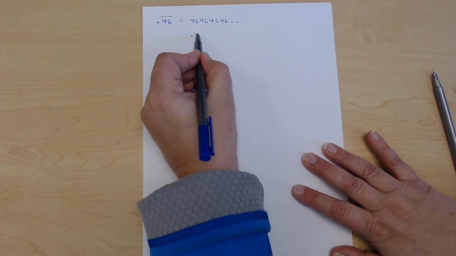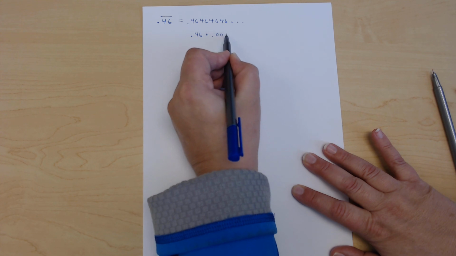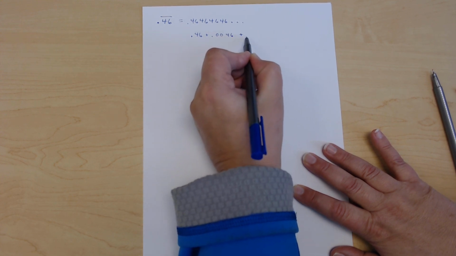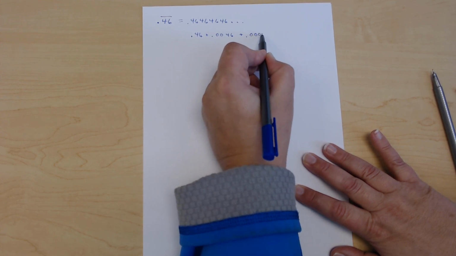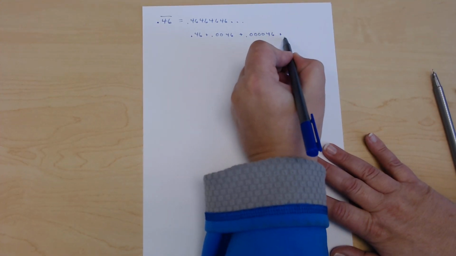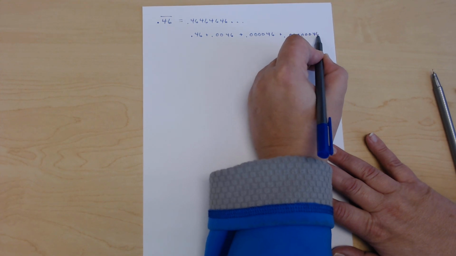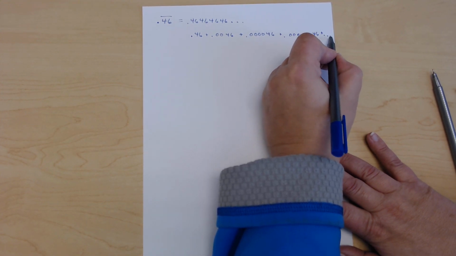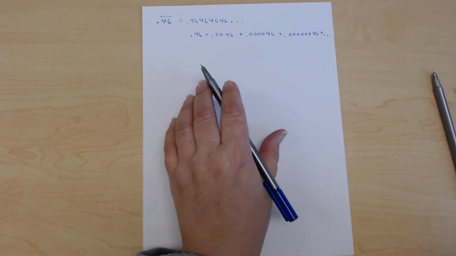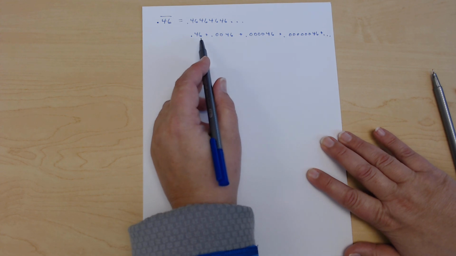So this would be 0.46 plus 0.00, that's these guys, and then a 46, plus 1, 2, 3, 4 zeros, because that's those guys, and then the 46. Okay, we get the idea. 1, 2, 3, 4, 5, 6, and then the next 4, 6, and then plus dot, dot, dot. Okay, can we see? Okay. All right. Oh, no, now my camera. Okay, there it goes. My camera.